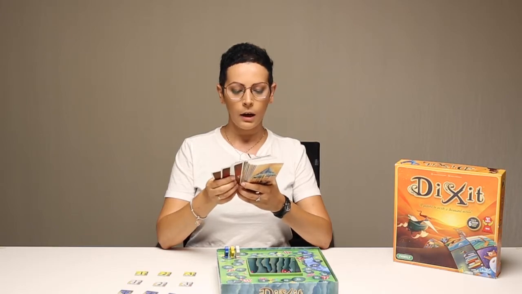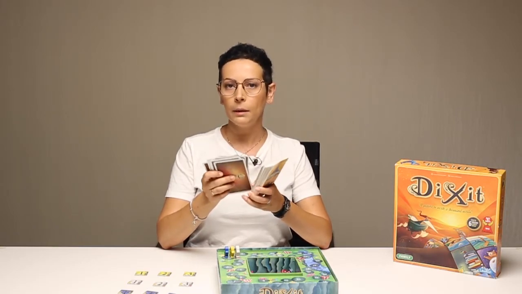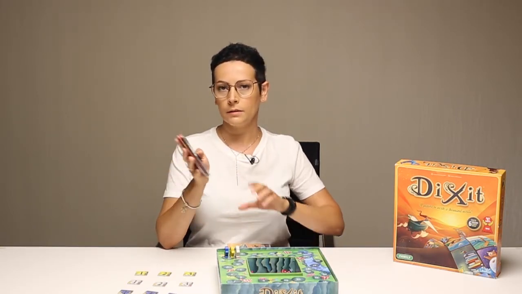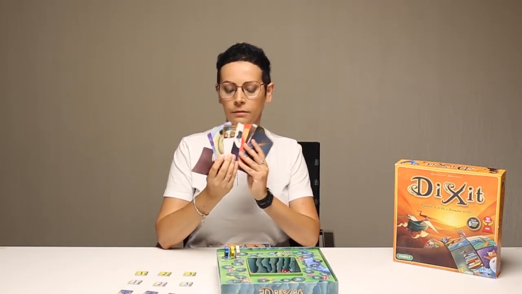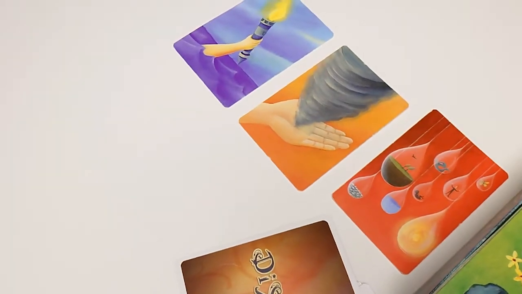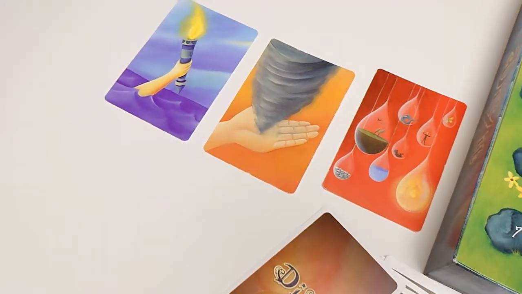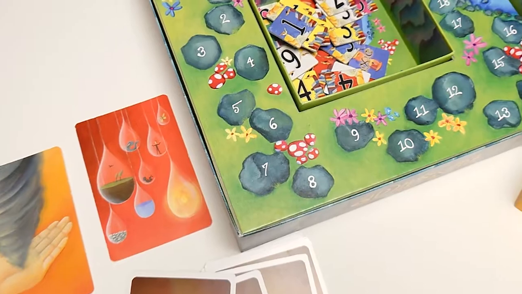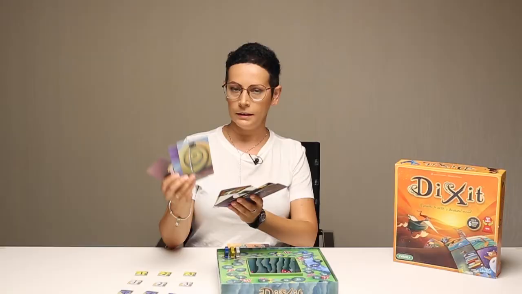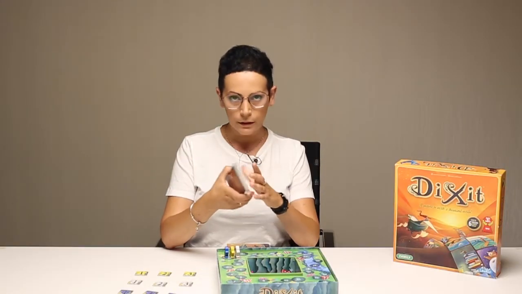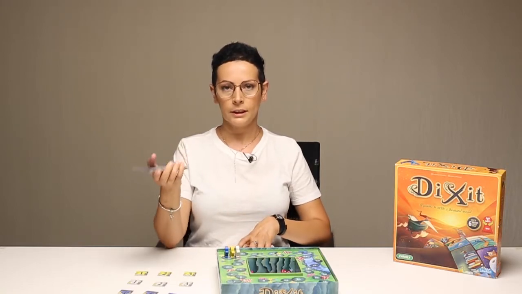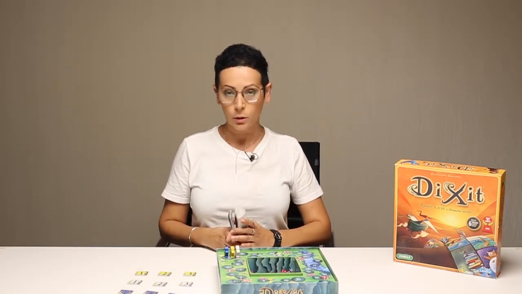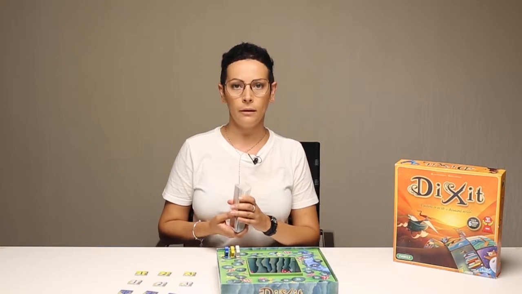I like saying about them that these are dream cards, because the logic is that you have some general objects, but they are in very unusual situations. Yes, so cards that can be read really differently, and every person might have some different associations with this card. And associations is actually what this game is about.